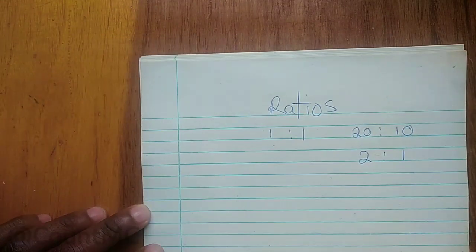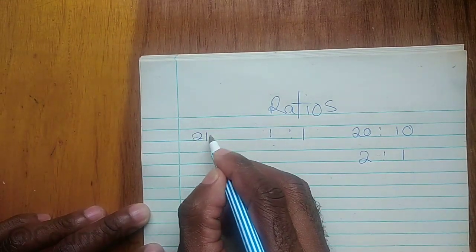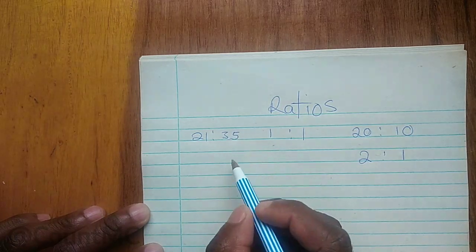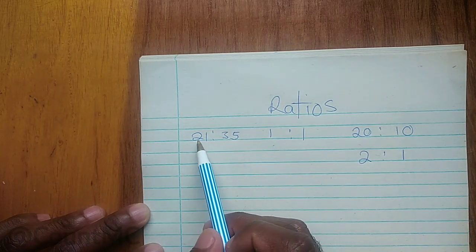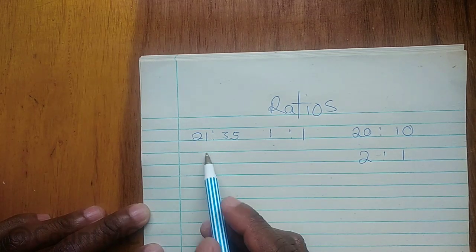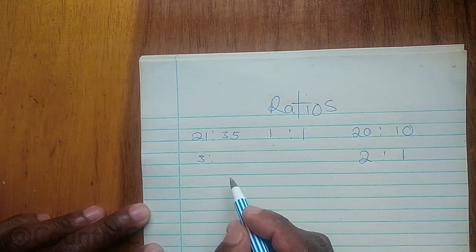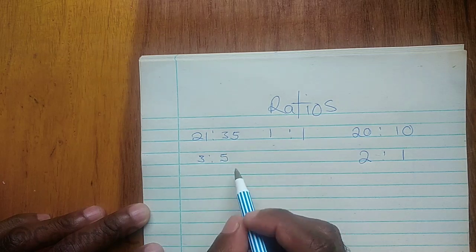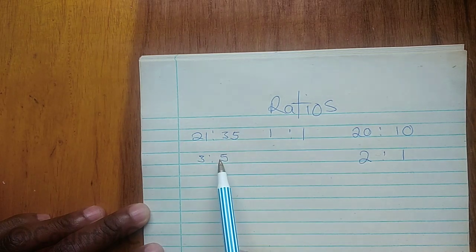Let's say you are given another one. Let's say 21:35. The highest common factor here is a 7. A 7 can get into there and it can also get into there. So 7 into 21, that's 3. 7 into 35, that's 5. So this ratio is, in its simplest form, 3:5.